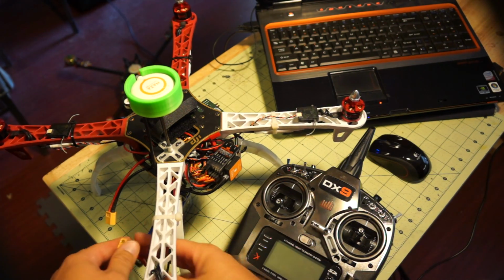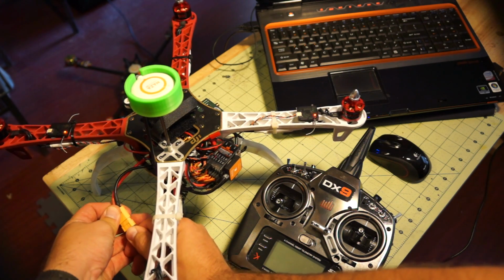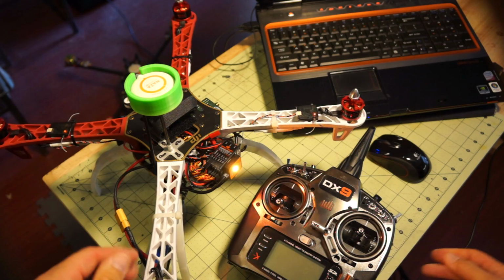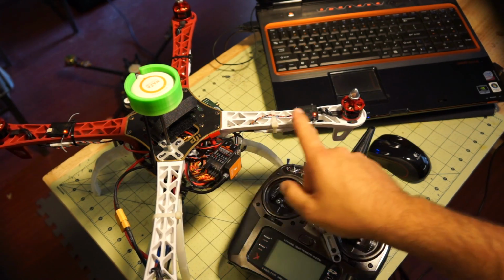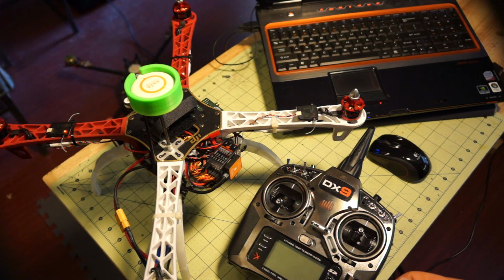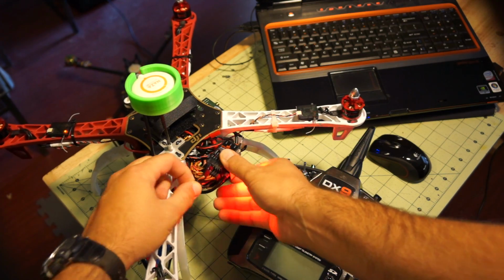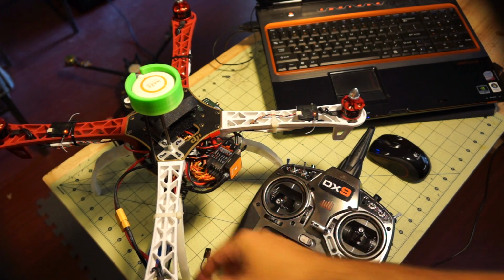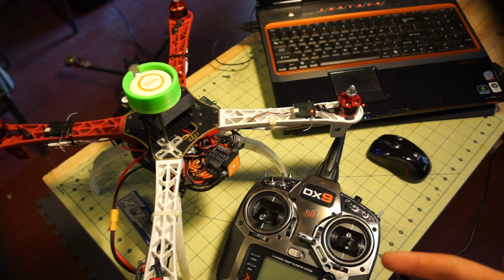So we have the propellers removed, bind plug inserted. We're going to power up the aircraft. Now you can see the receiver and both the satellites in this particular aircraft are blinking to let us know it's in bind mode. We're going to go ahead and remove the bind plug just so we don't accidentally plug it back in during our several power-up procedures here and have it go back into bind mode.